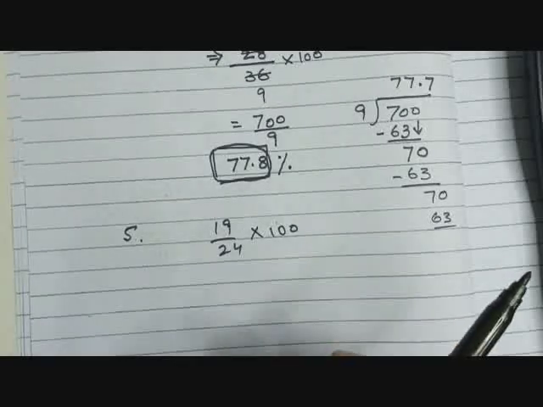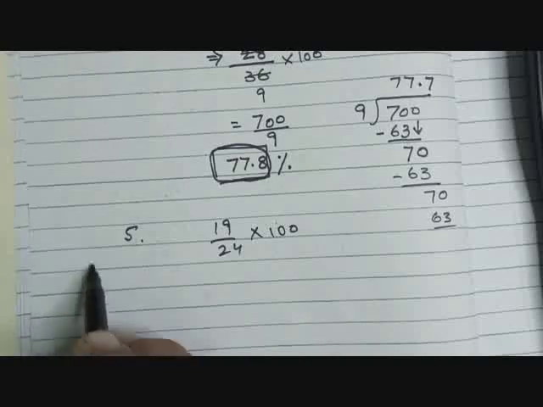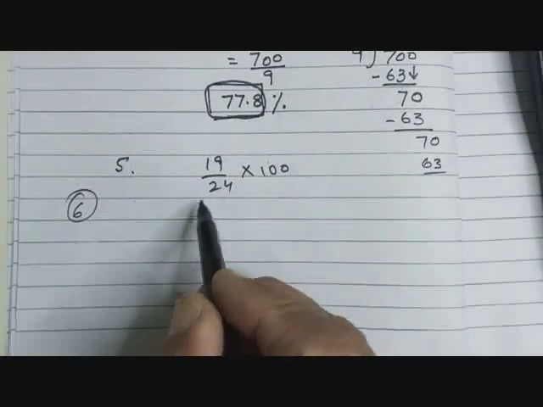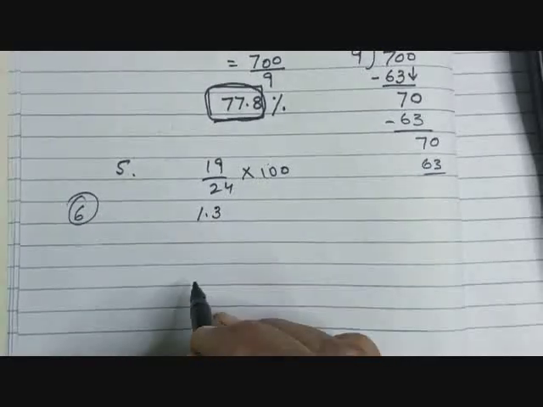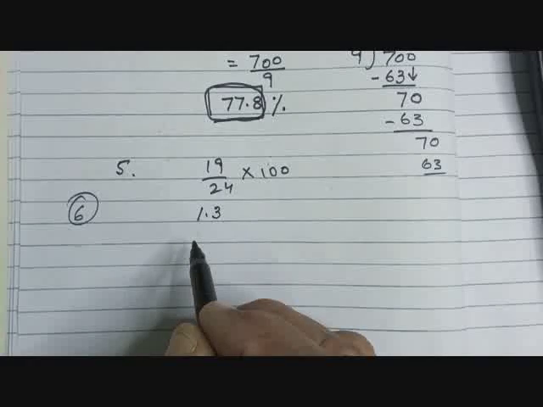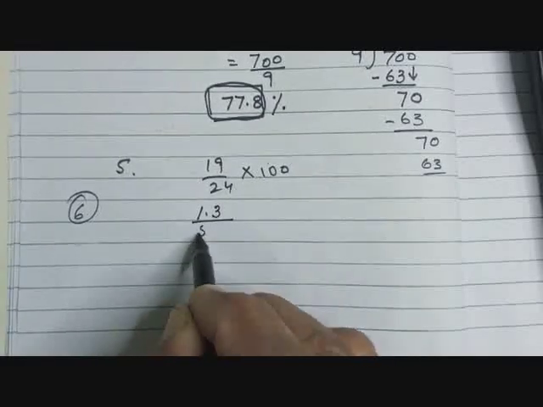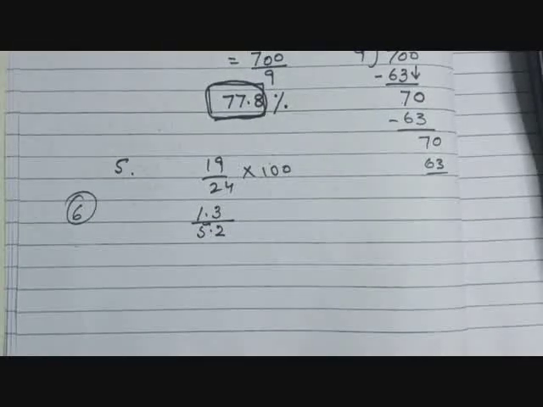Next: express 1.3 as a percentage of 5.2. Yes, this is a little different question from the above ones. Now you see, my dear students, it is very easy.